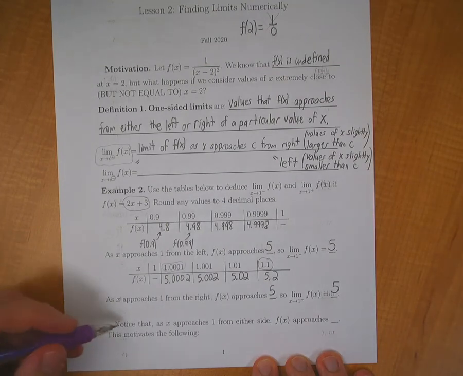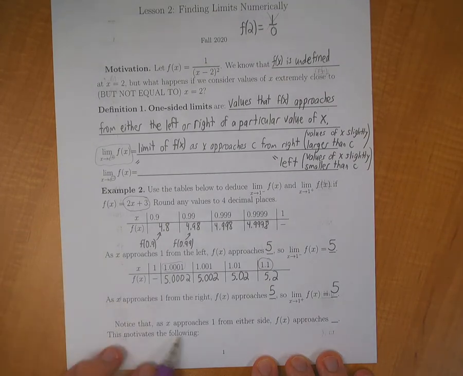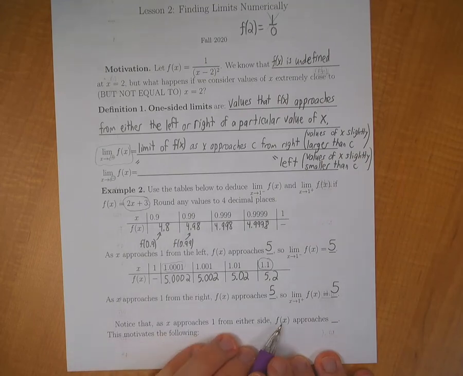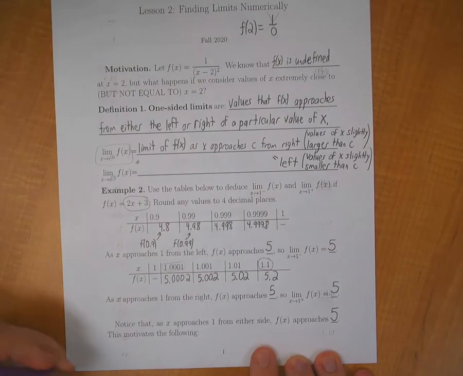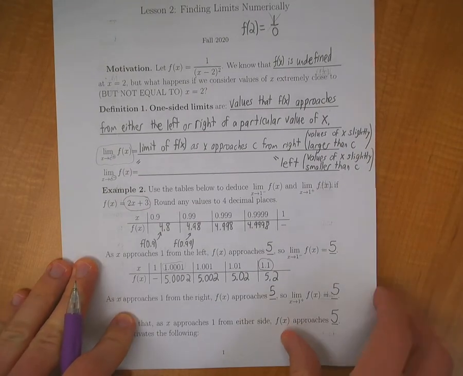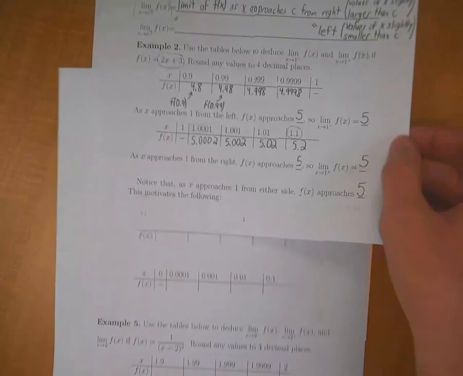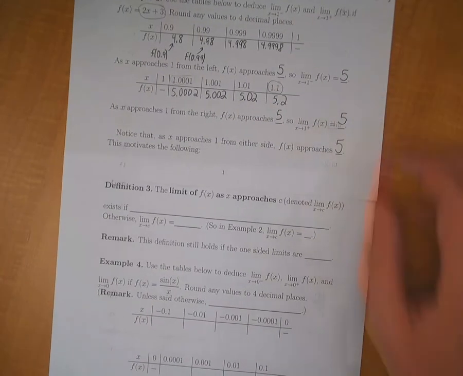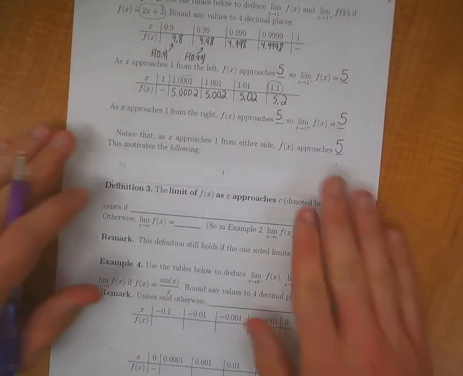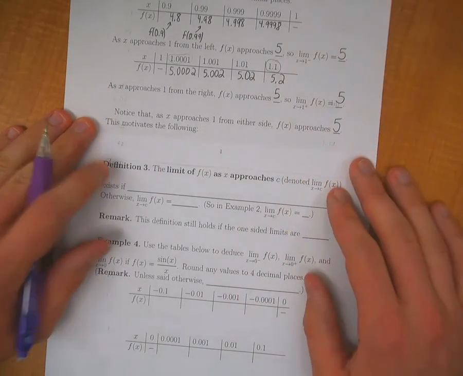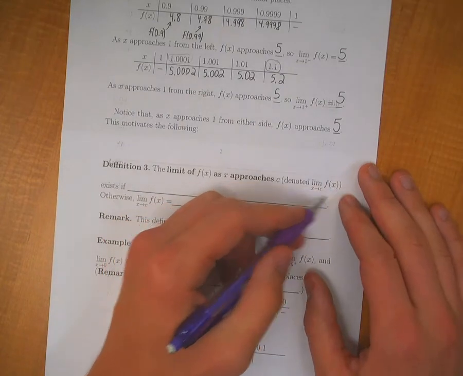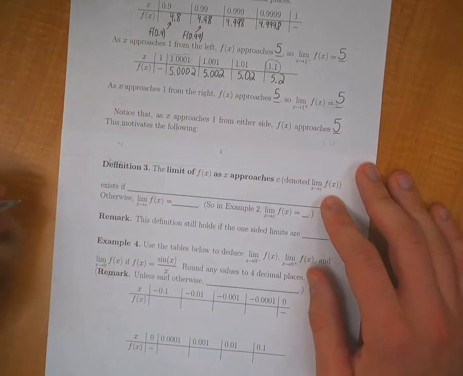All right. So notice that if x approaches 1 from either side, well, f of x appears to be approaching 5 from either direction. So that'll sort of give us a sense of motivation for the two-sided limit that you will see on the next page. So, looking at the next page, we get the following. So, the limit of f of x as x approaches c, denoted as such, there's no positive or negative superscripts here.